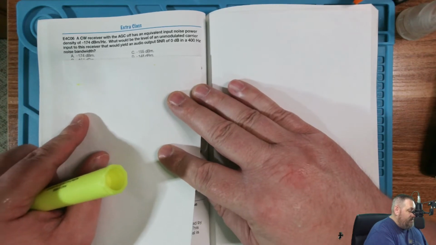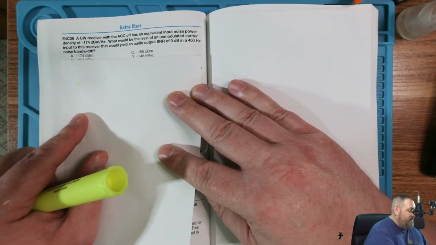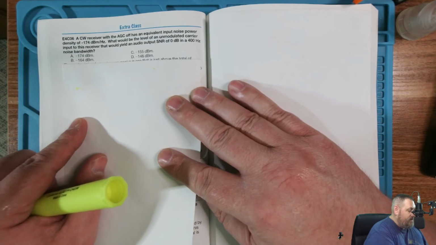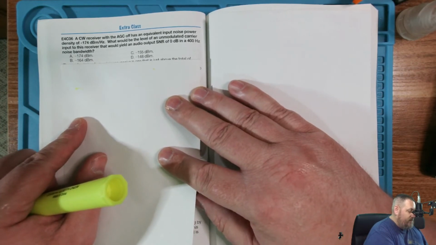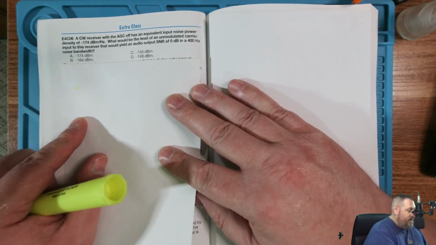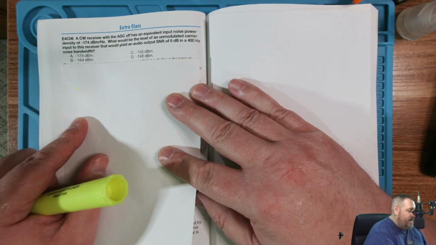A, minus 174 dBm. B, minus 164 dBm. C, minus 155 dBm. Or D, minus 148 dBm.